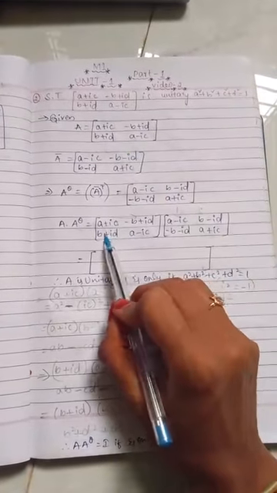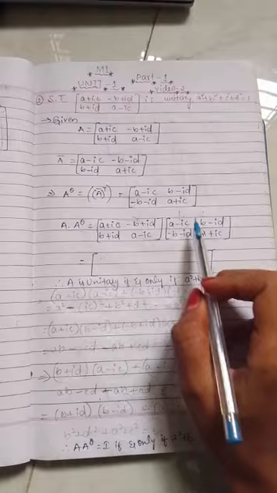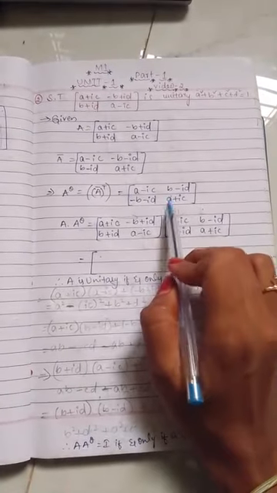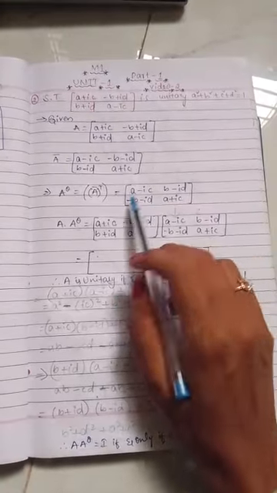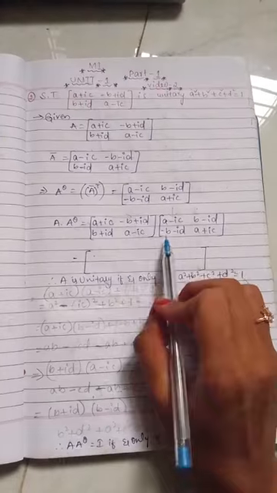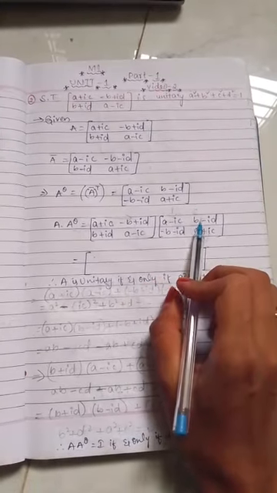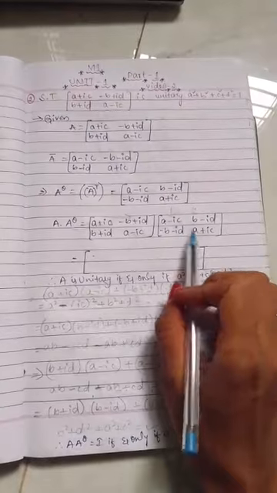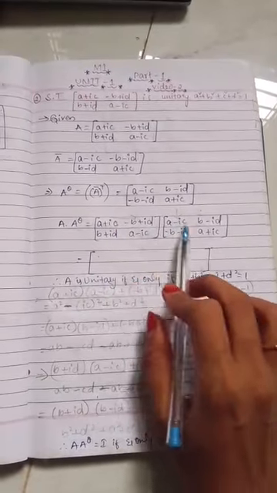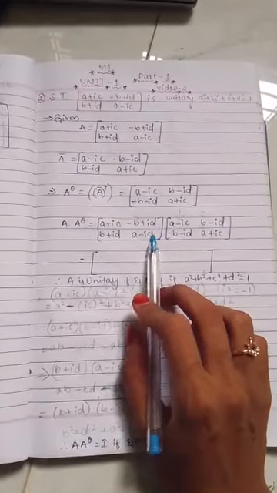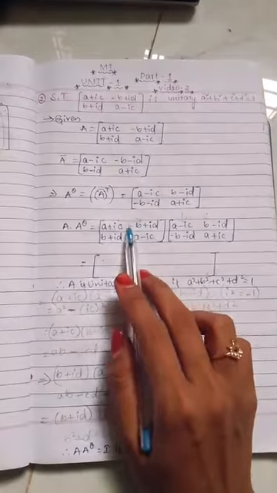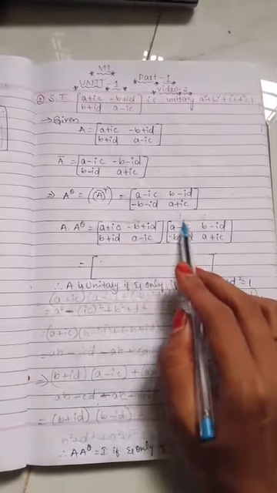Then A theta, I have done this solution: A minus iC, minus B minus iD, B minus iD, A plus iC. This is the A theta. And we have to do multiplication here. I have told you in the last video as well. We have to multiply the row and the column.